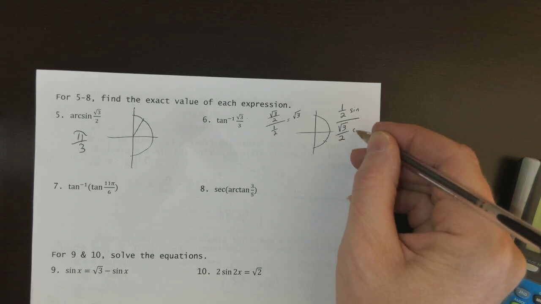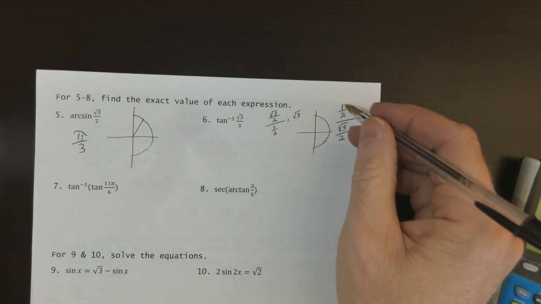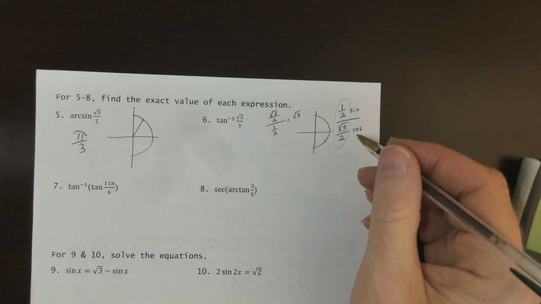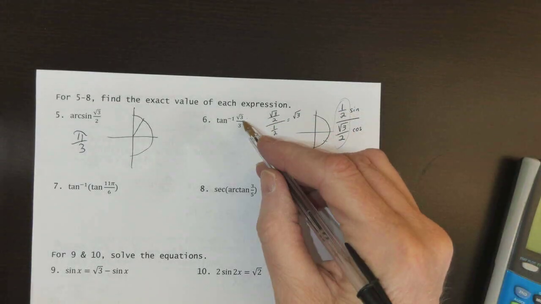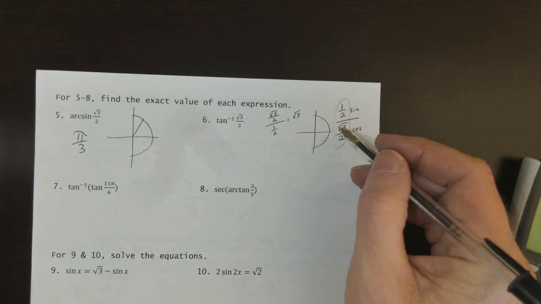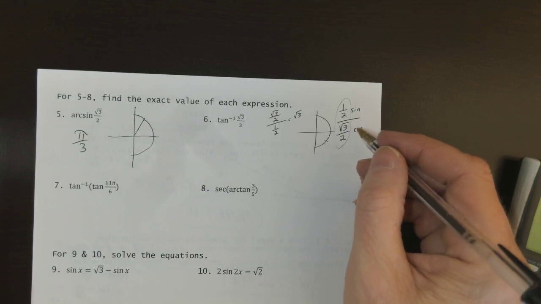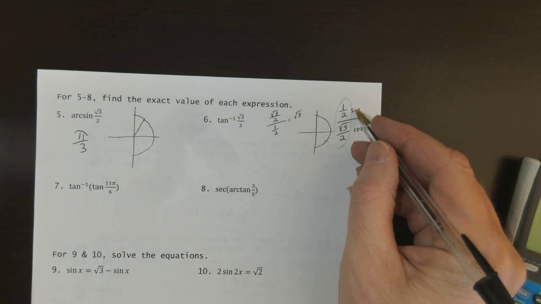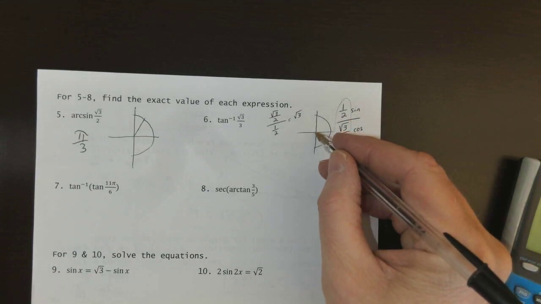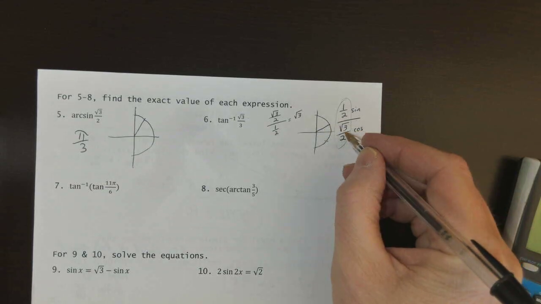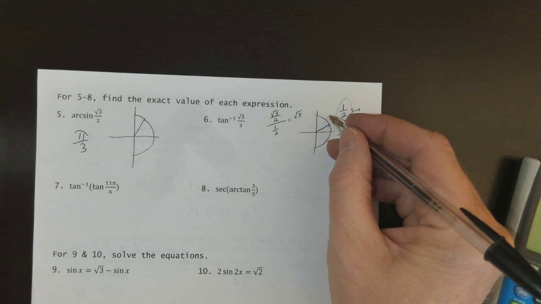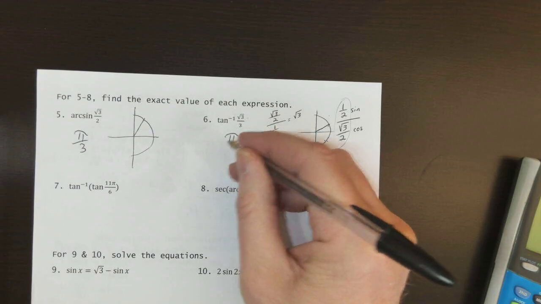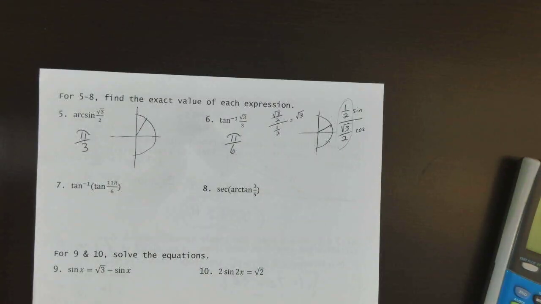And I believe you can go through and simplify that. We've done that a bunch, though. That's going to be that when it's simplified, when the denominator is made rational. So this is the y, the 1/2, and this is the x. So I think we're right here, and that is pi over 6, I think, when you look at your unit circle.